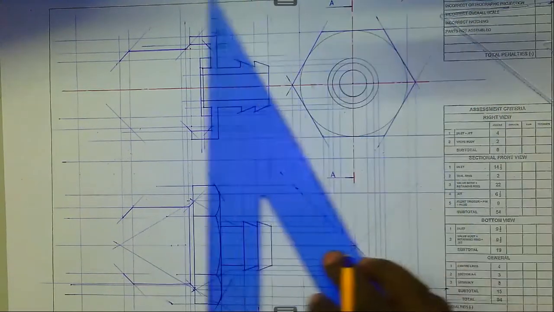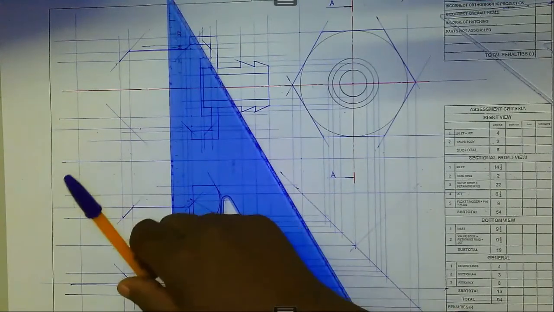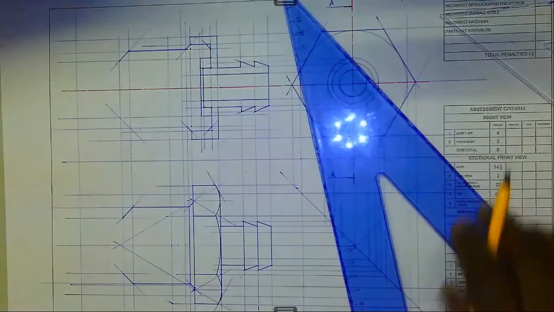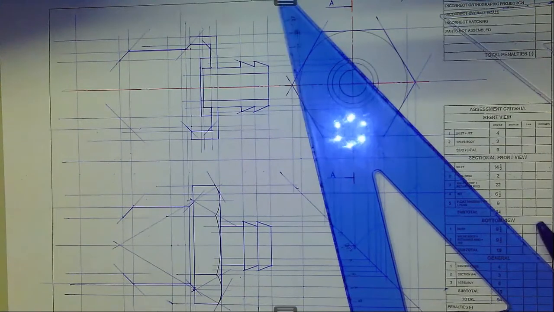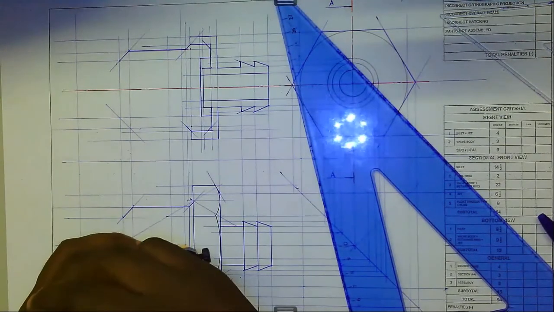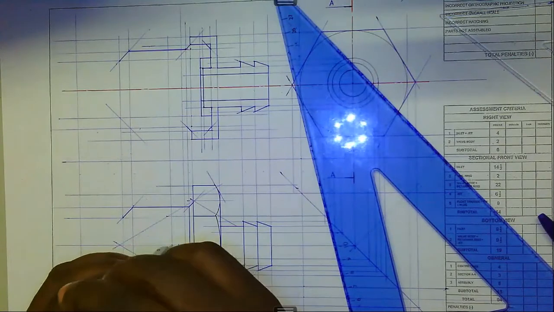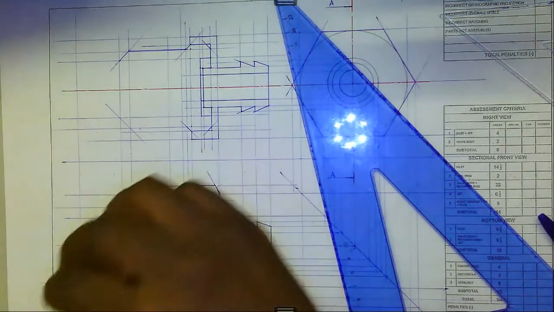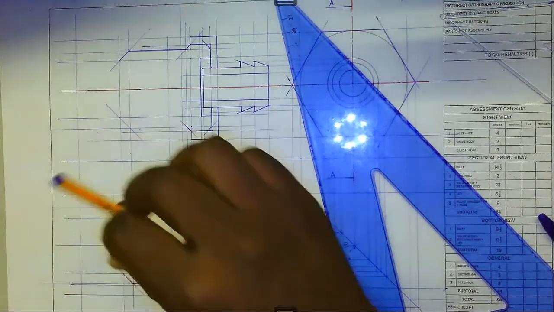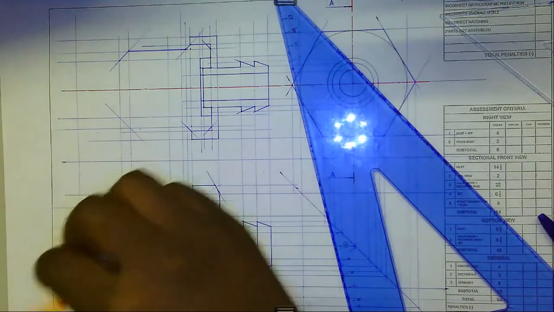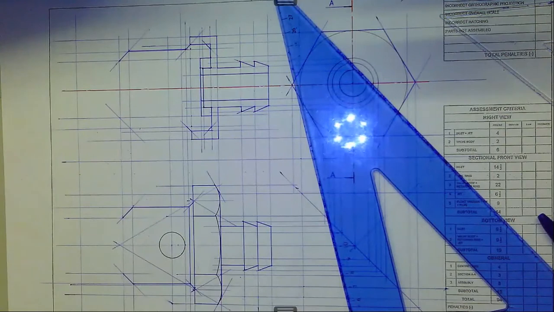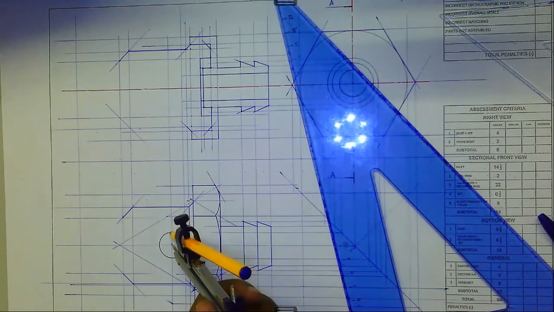Okay, but remember this is our center line, so we can take it all the way because we need it in both the front and the bottom view. Then we come here, we draw a circle, that is the diameter 20. But we also draw another circle.